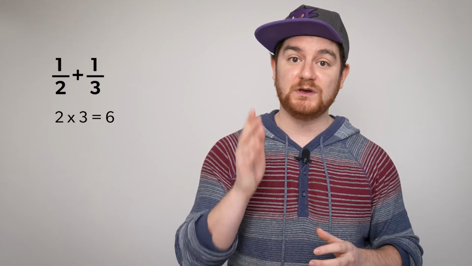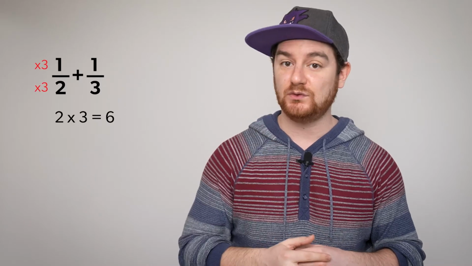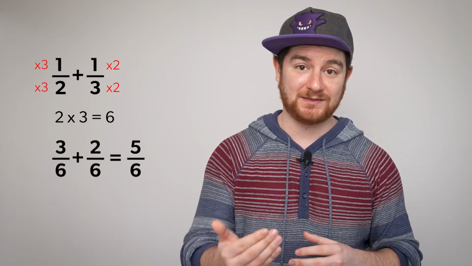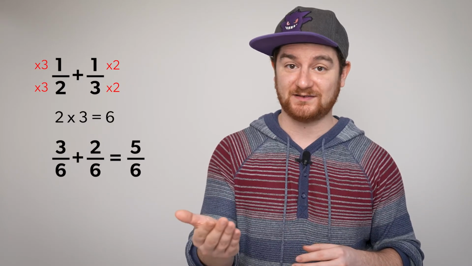Looking at 1/2, we know that we need to multiply the 2 by 3 to make it 6. So we multiply the top and the bottom by 3. And now for the 1/3, we multiply the top and the bottom by its own number, 2. Now both have the same denominator. We can add them to make 2 plus 3 over 6, which equals 5/6. Wasn't that a blast? Isn't math so much fun? Okay, let's bring it in game.